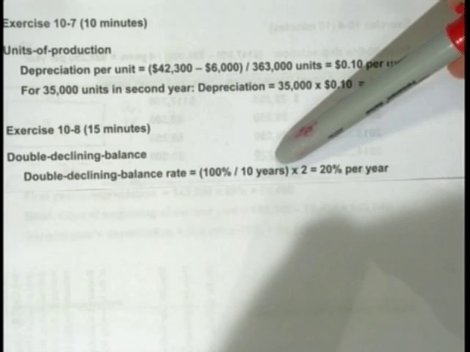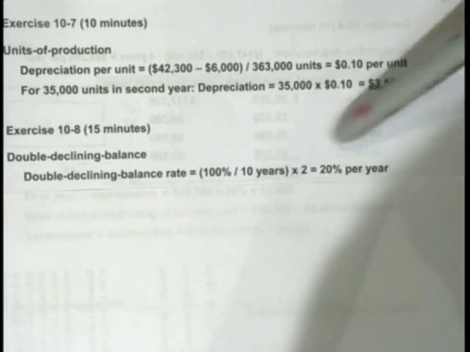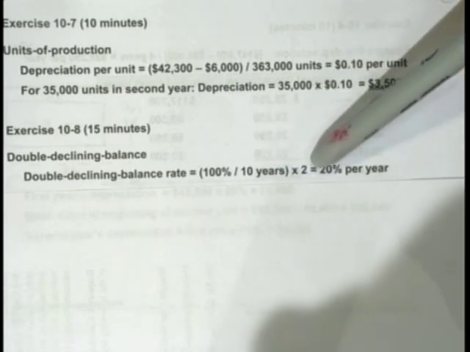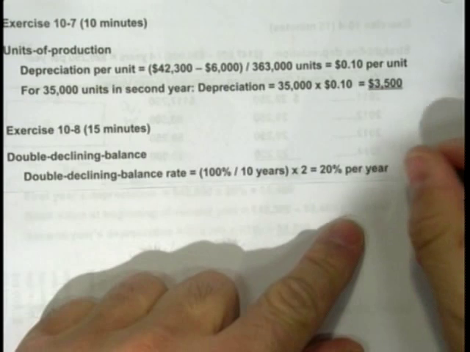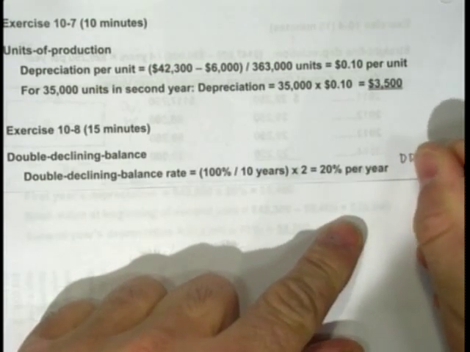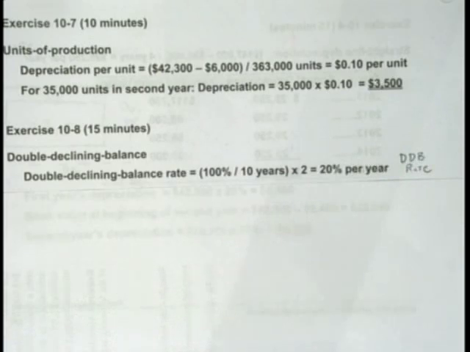That's going to give us 10%, correct? We take that times 2 since it's the double declining balance method, and thus our double declining balance rate is 20% per year, right? That's our DDB rate. Agreed?